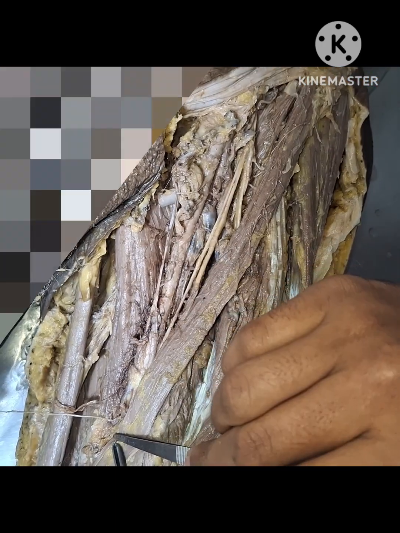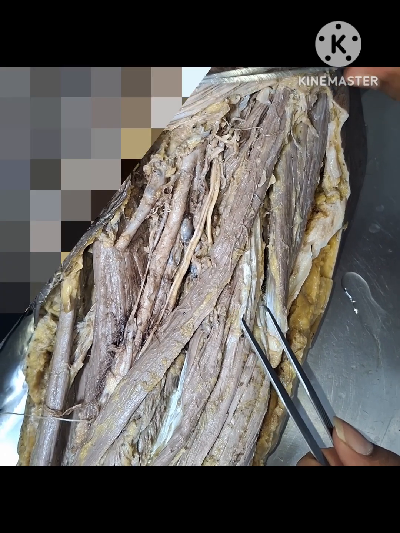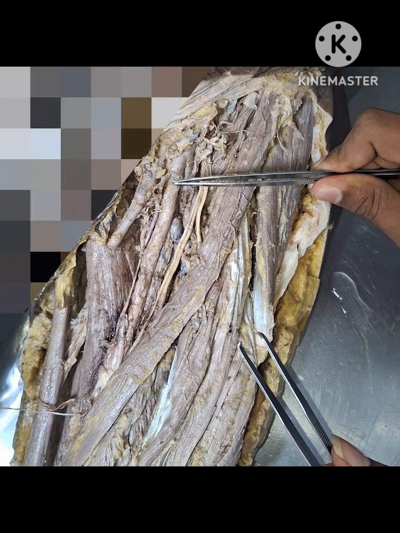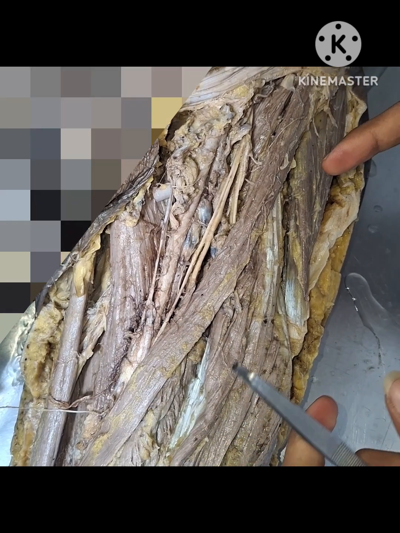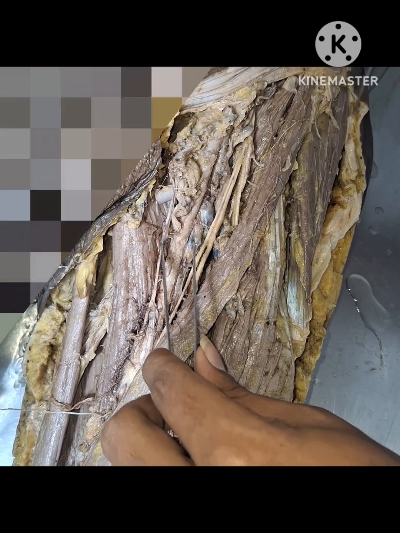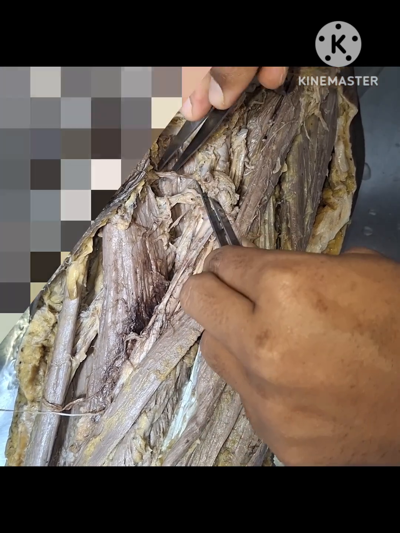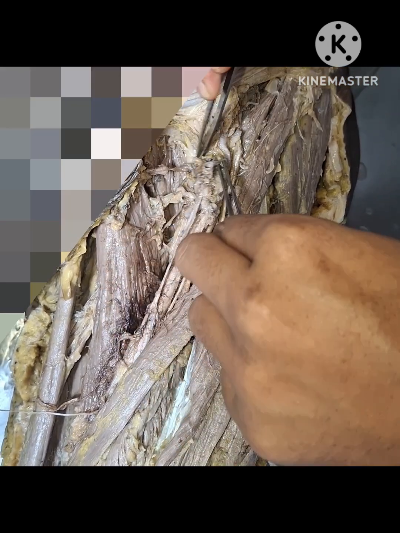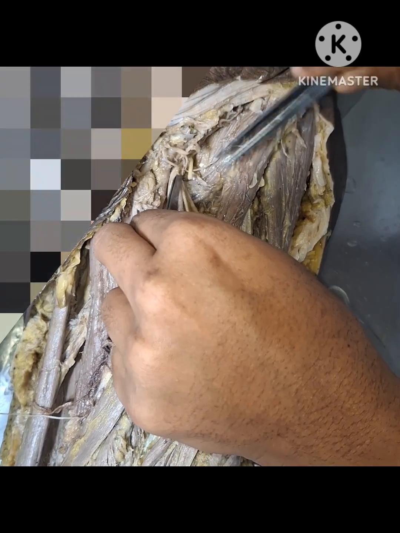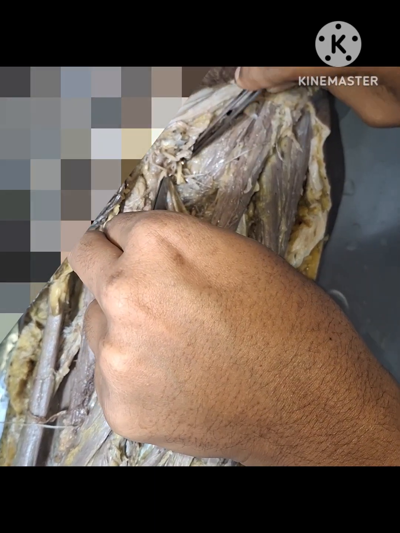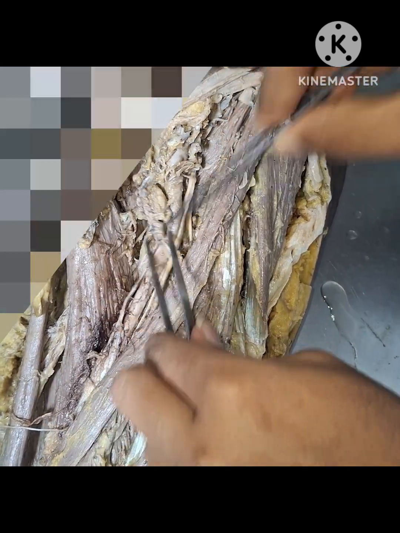It is the apex part. The roof of the femoral triangle is formed by the skin, superficial fascia and the deep fascia, and the floor is formed by three muscles. You can see this is the pectineus muscle and this is the iliacus muscle, and here this is the psoas major muscle. This forms the floor of the femoral triangle.